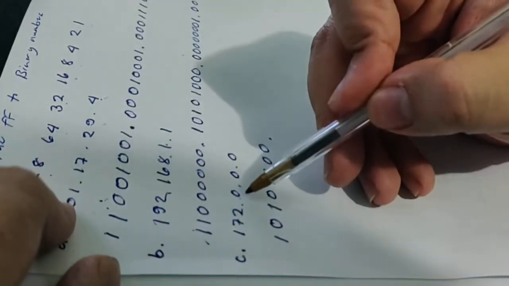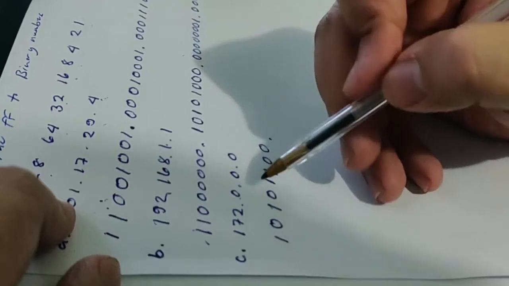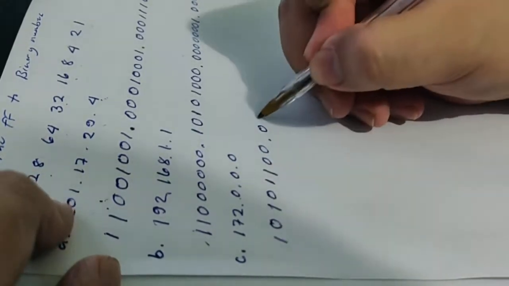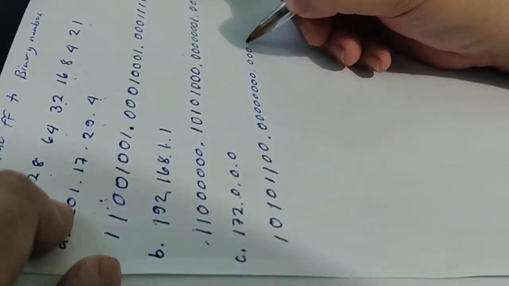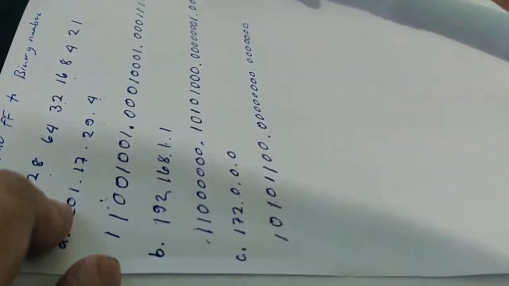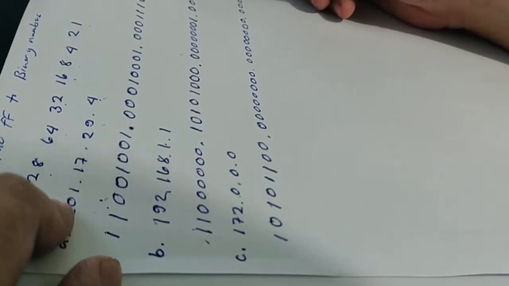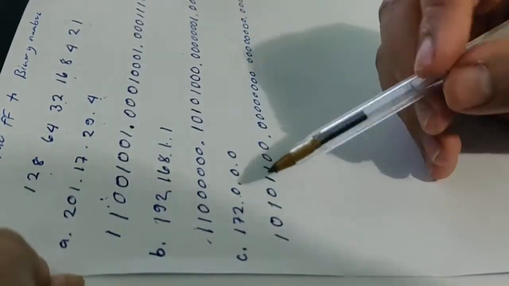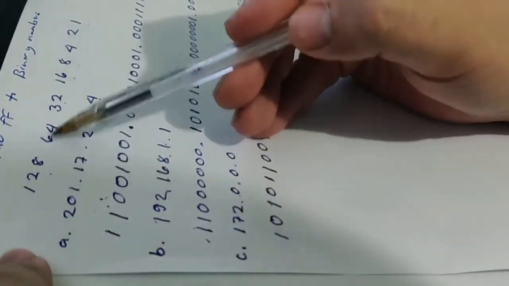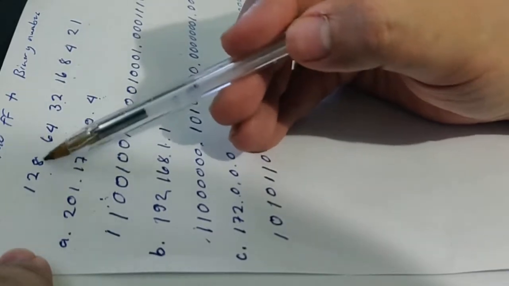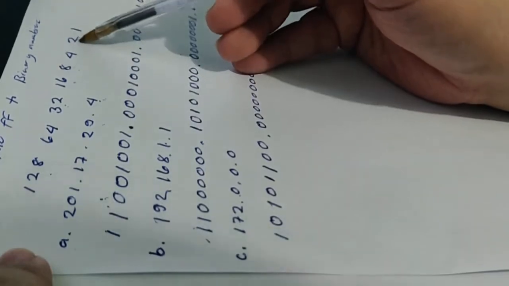Since the second, third, and fourth octets are 0, you just put 0 on all of them: 8 zeros in each octet. Again, we derive all of our answers with this table. You just imagine this is the octet: 128, 64, 32, 16, 8, 4, 2, and 1.